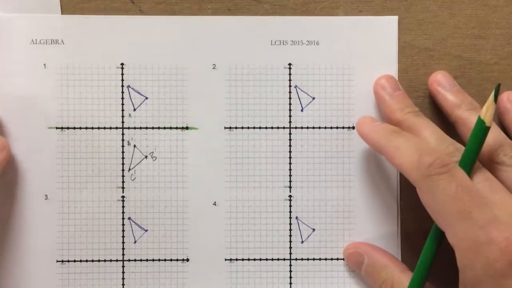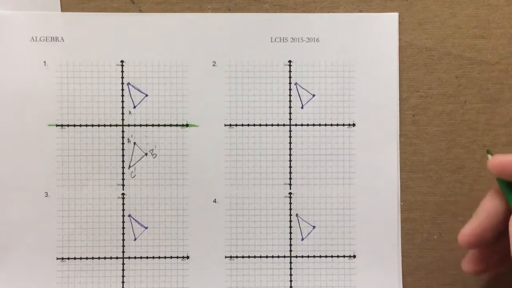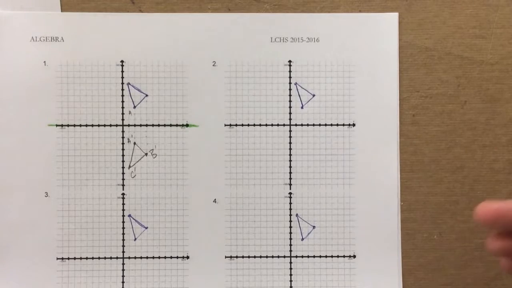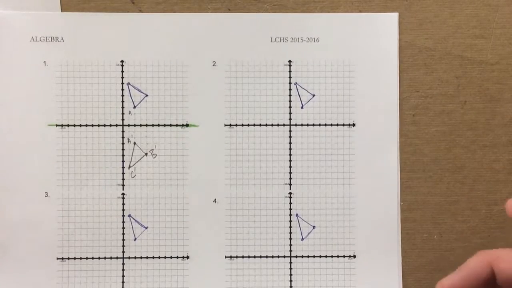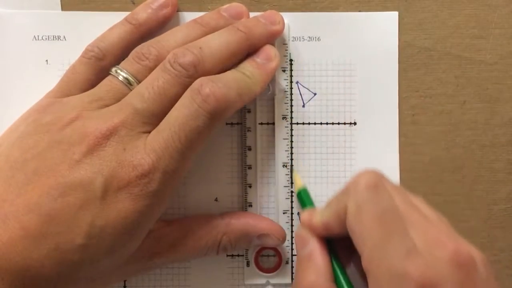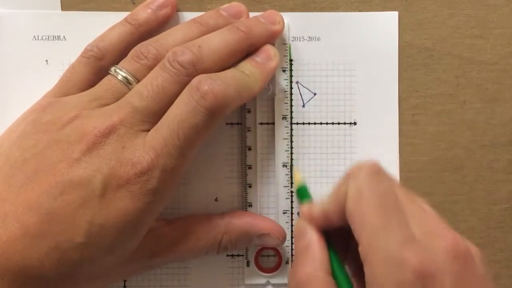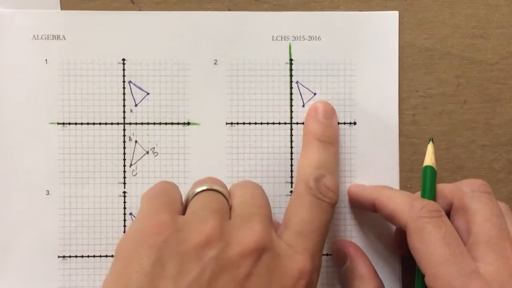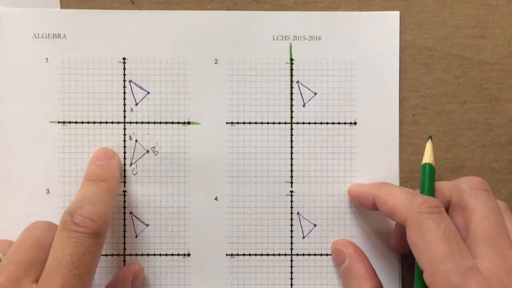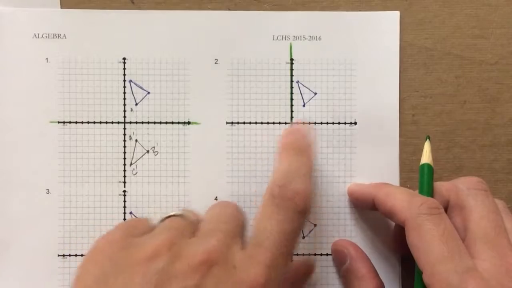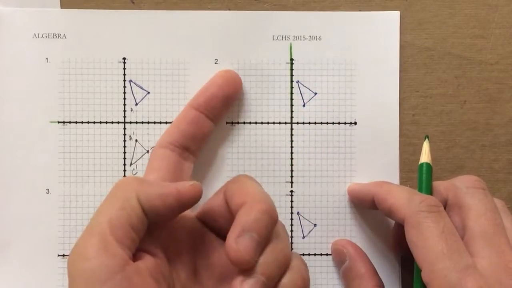All right, welcome back to part 2, 3, and 4 of transformations and specifically looking at reflections. So what we're going to do for number 2 is reflect it over the y-axis. Remember, the y-axis is that line that is vertical right here. To flip it, we're going to do something really similar to what we did when we reflected it over the x-axis. We're going to reflect it over the y-axis, except this time it's flipping this way.